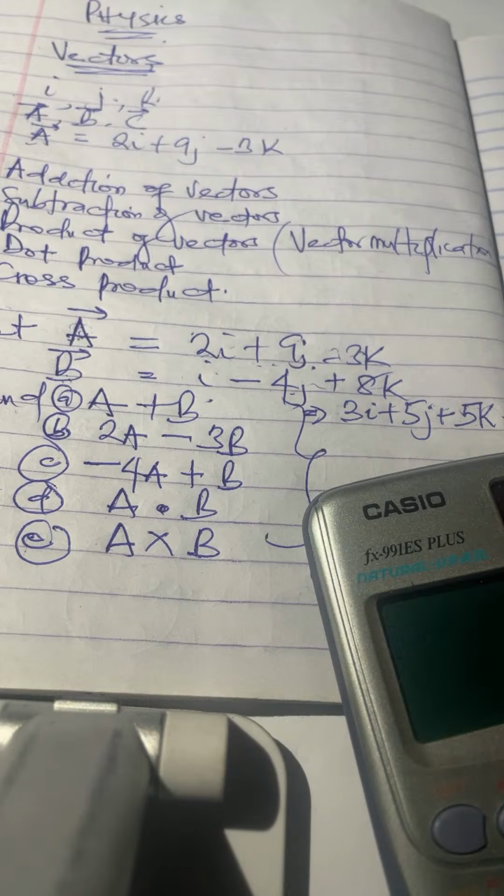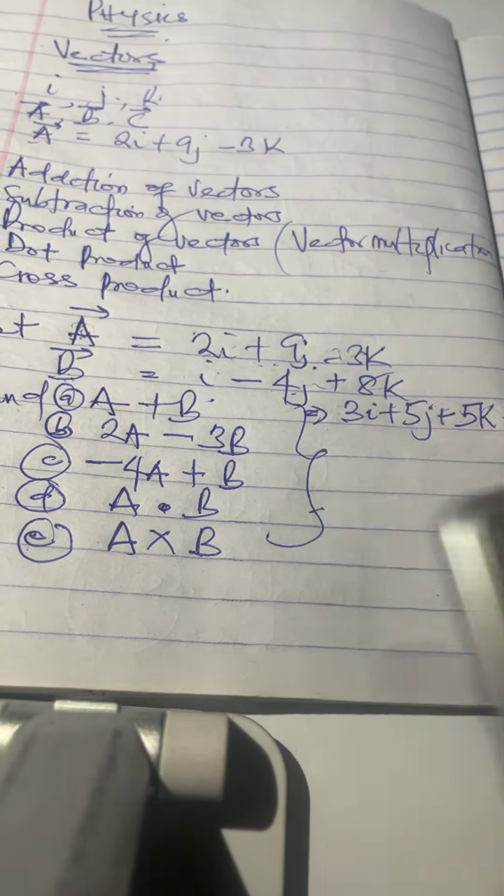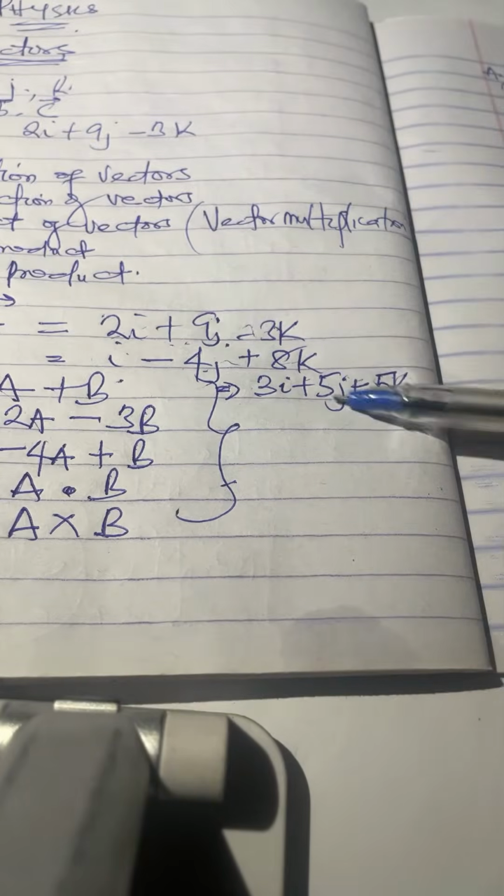Okay. So now let me explain the solution of this. Like I said, you open the bracket. This plus sign would be multiplied by what is inside here. We have 2i plus 9j minus 3k plus I minus 4j plus 8k. So you have 3i plus 5j plus 5k, which is exactly what we got here.